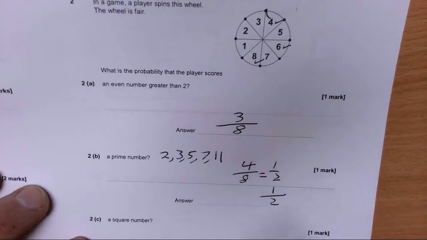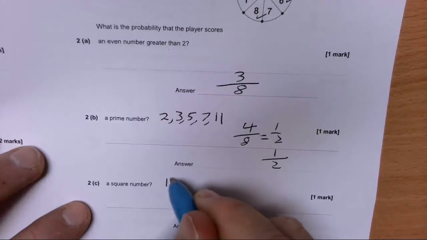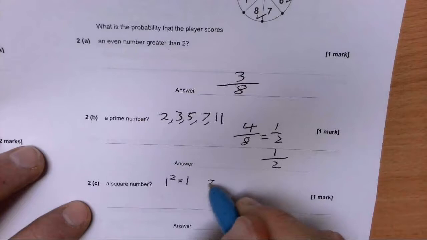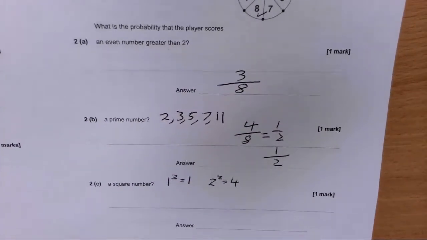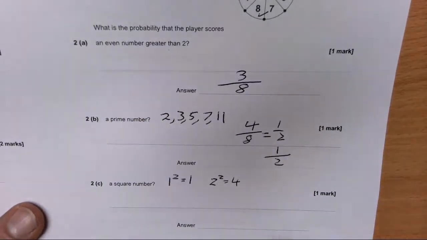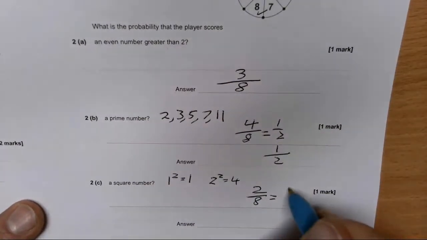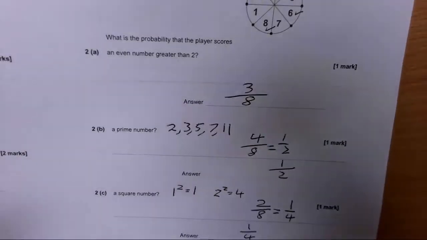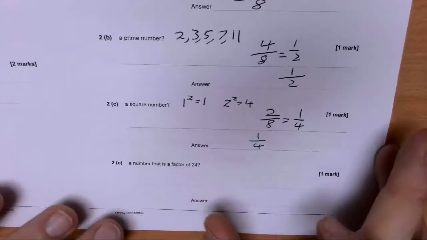A square number. Those people who got this wrong, in general, forgot that 1 was a square number. Right? So square numbers start 1 squared, which is 1 times 1, which is 1. And then I've got 2 squared, which is 2 times 2, which is 4. My next one is 9. 9 is not on there. 1 is on there and 4 is on there, which gives you a 2 out of 8 chance, which is the same as 1 out of 4. That's your answer. And again, for 2D, people forgot 1.